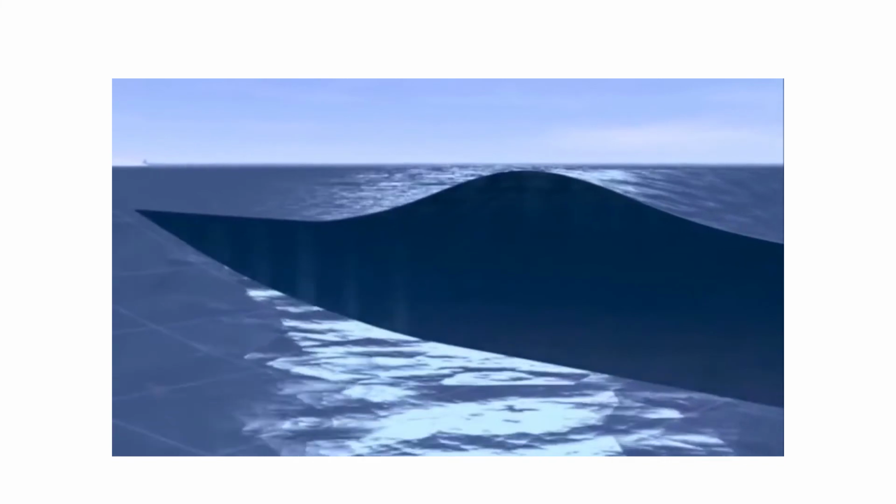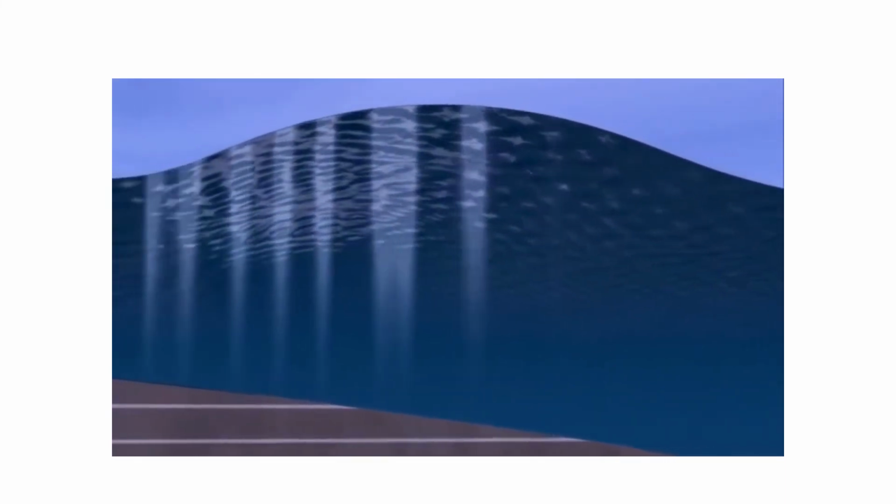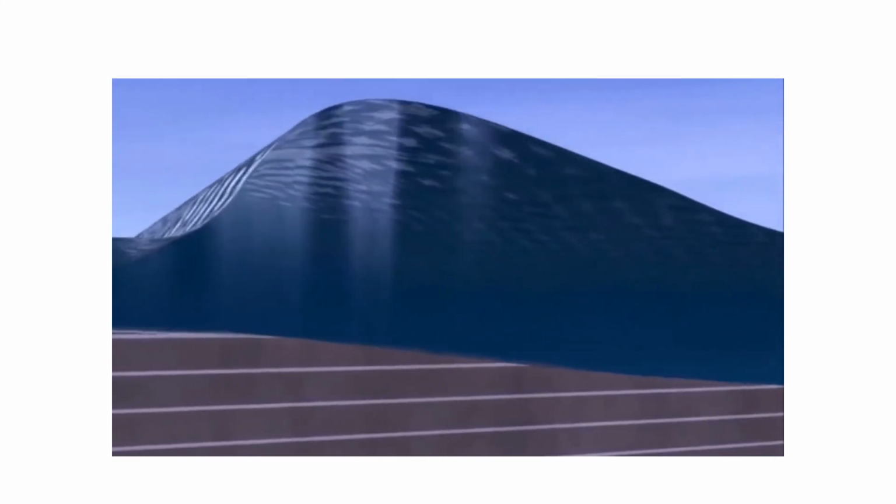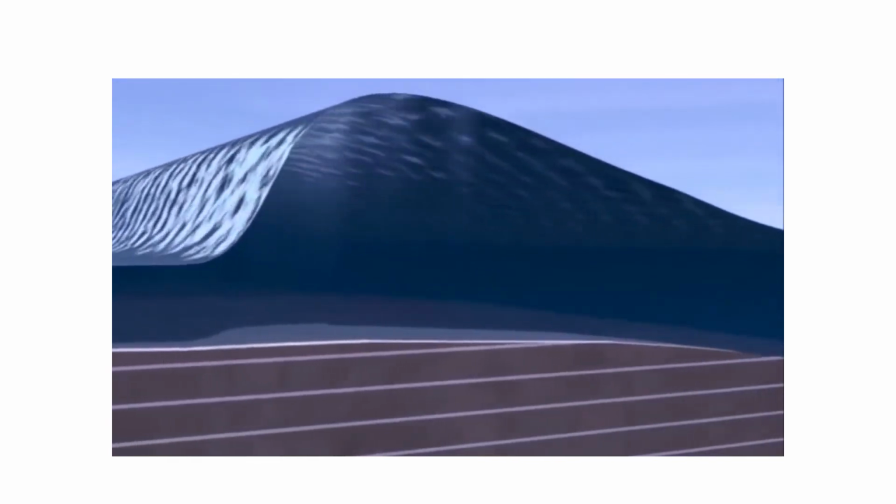As the depth decreases, the waves also intensify since, like I said earlier, as the depth becomes shallower, the waves meet each other and pile up to form a high magnitude wave, right?